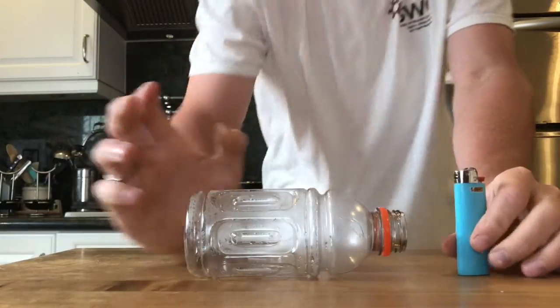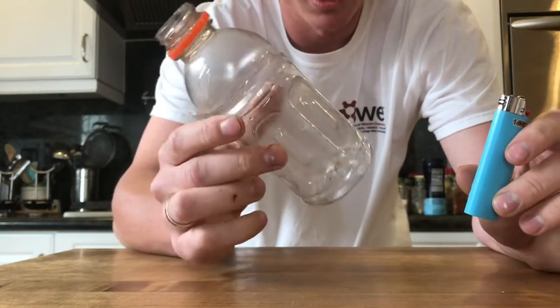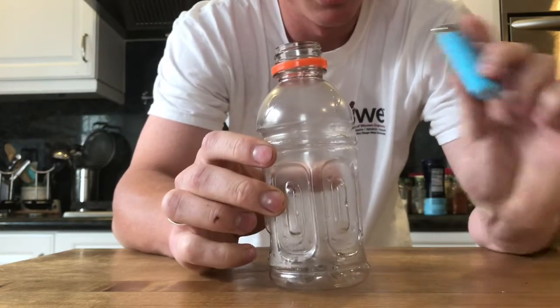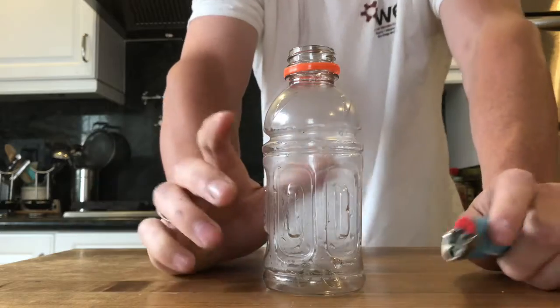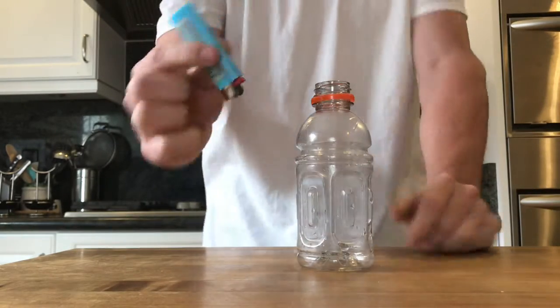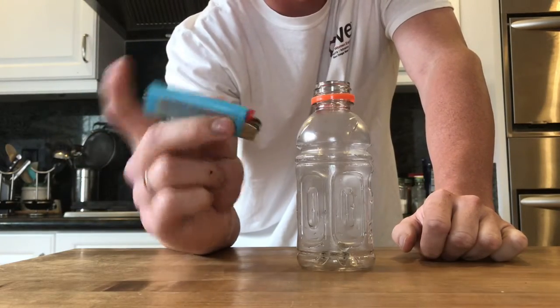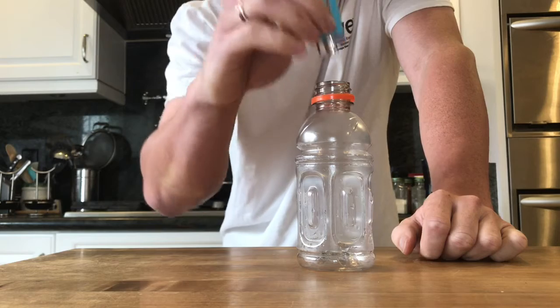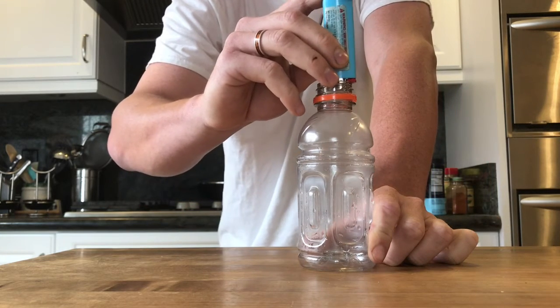Alright, so the things you're going to need are a small Gatorade bottle or water bottle, a lighter, and safety glasses. For this, we're going to give it a 10 count of butane gas into the bottle, and since butane is heavier than air, it'll flow down into the bottle. So we're going to count out for 10 seconds.